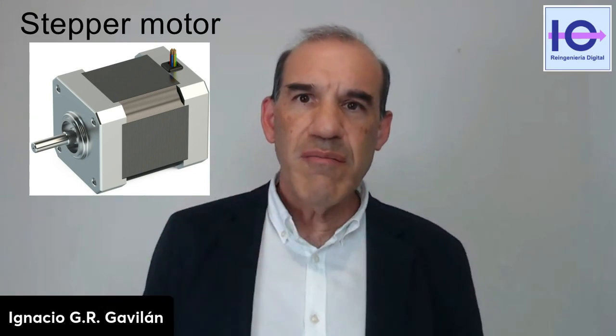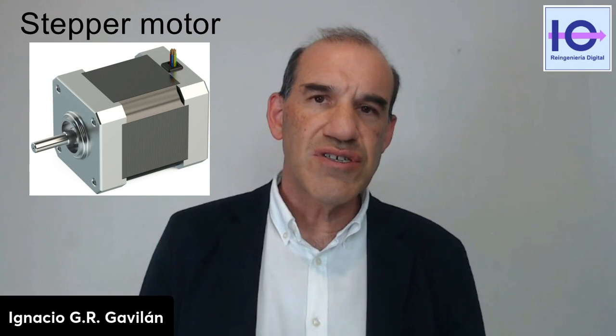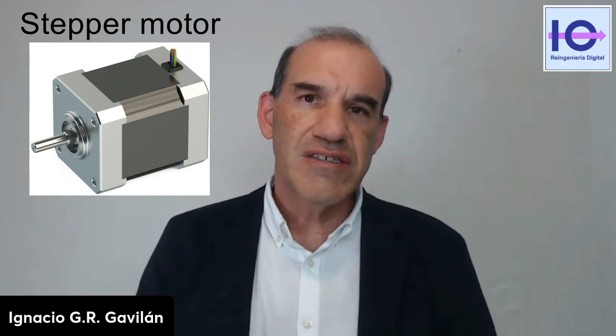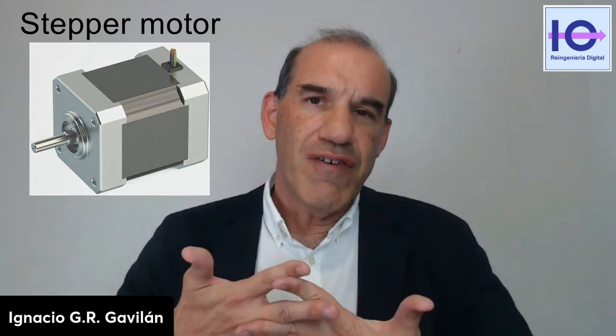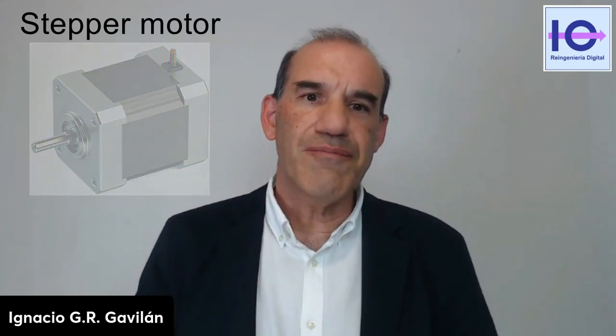So at every moment, the angular position of the motor shaft is known without the need for feedback or monitoring. And so these direct current motors and stepper motors are the most used ones.